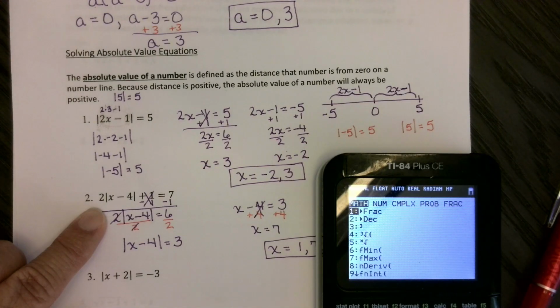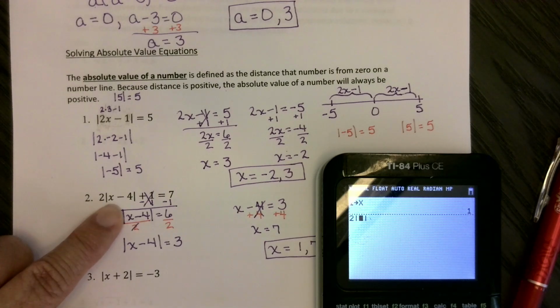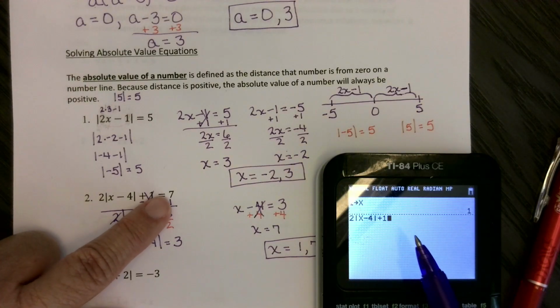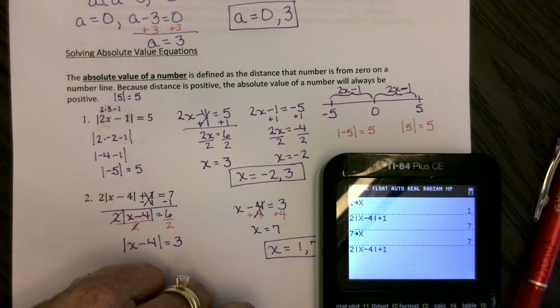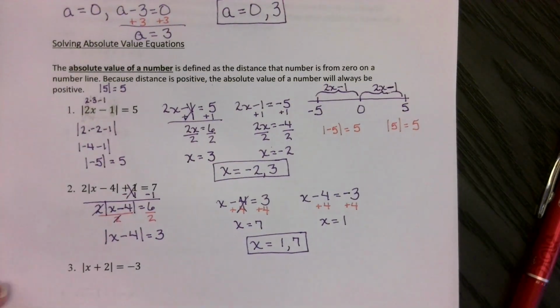Go over the number, you can hit enter or 1, I just hit 1, and I have x minus 4 inside there. Then I'm going to put plus 1 on the outside. If this number 1 is right, this should give us a 7 right here, and it does. Now check 7 store x, bring it back up, and again it should give us 7, which it does. So I know that answer's right.